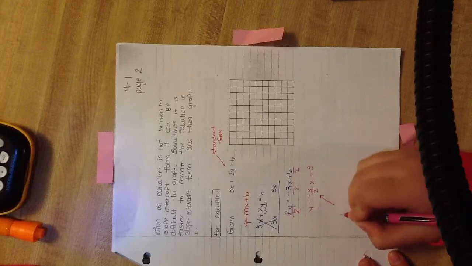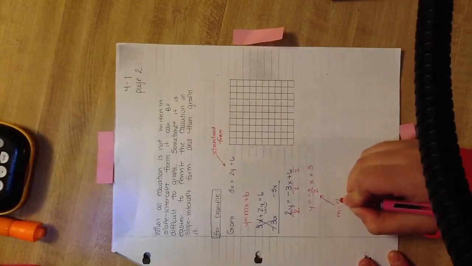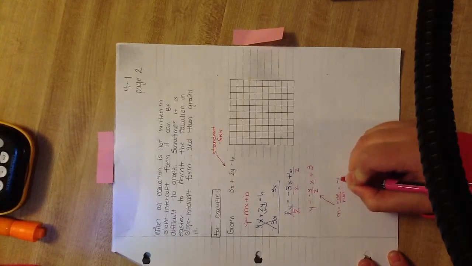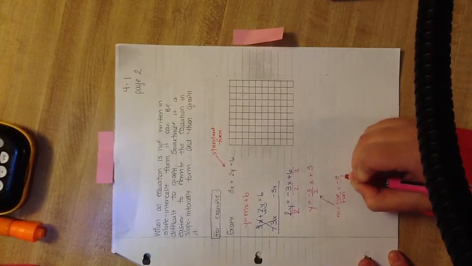Remember that negative 3 halves is my slope, or my rise over run, so it's going to fall 3 because it's negative, and then run 2.